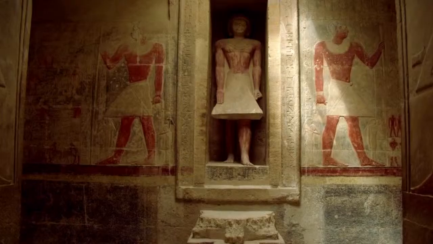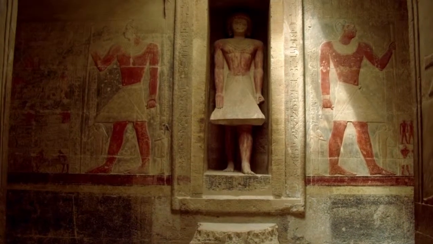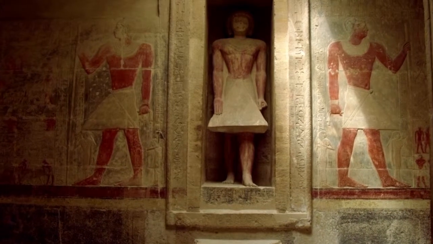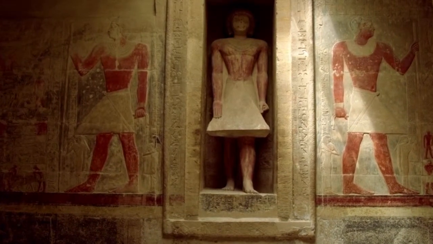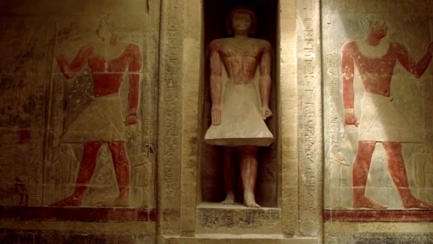The ancient Egyptians knew full well that a mummified body might be destroyed by tomb robbers, and so they created a statue within the tomb. The statue could serve as the vessel for the Ka, the spirit of the deceased, if the body was destroyed.